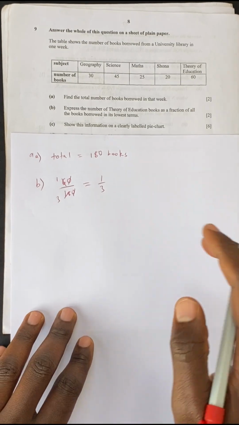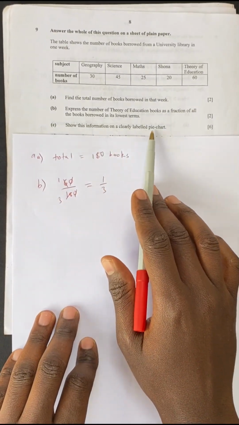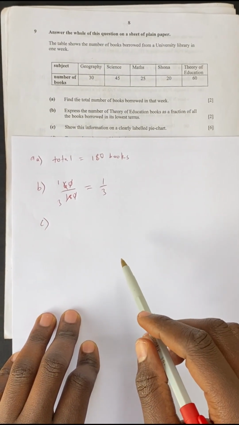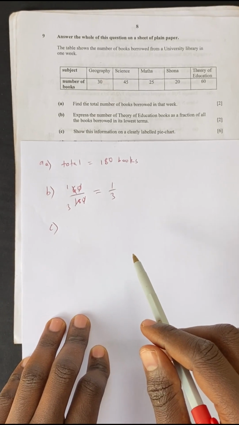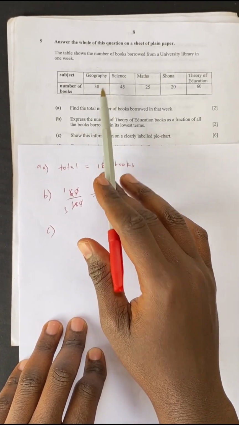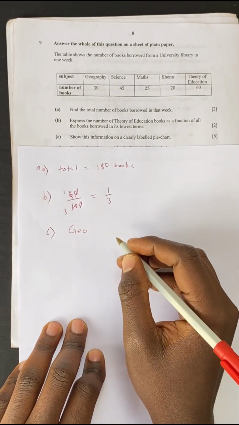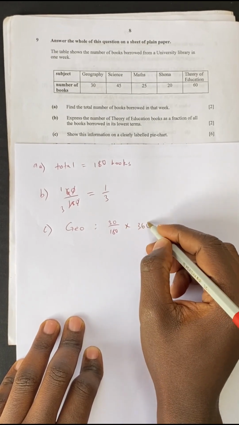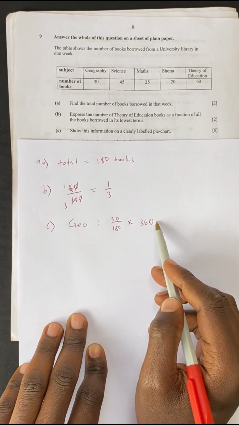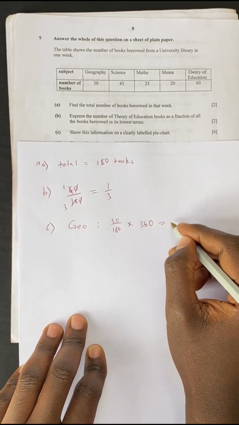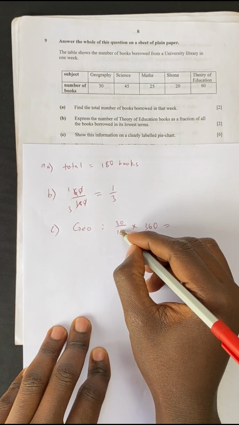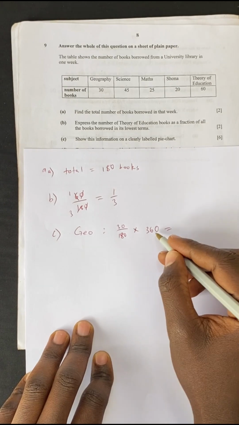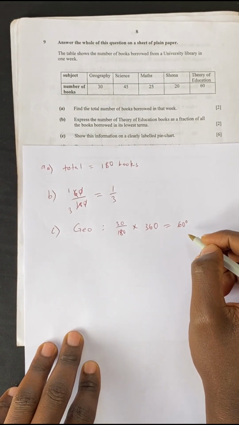Part C, it reads, show this information on a clearly labeled pie chart. So what you need to do there is to calculate the angles which are going to be represented by each subject on a pie chart. So for geography, we're going to say 30 over 180 multiplied by 360. That's because on a complete revolution, you have 360 degrees. So we want to find the fraction of each subject on the 360 degrees. So for geography, 30 over 180 multiplied by 360, we get 60 degrees.